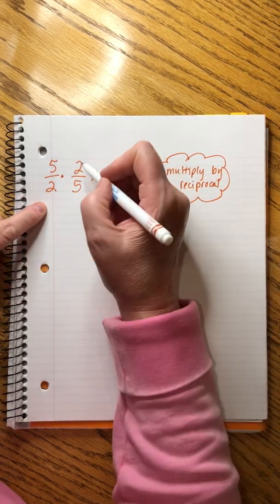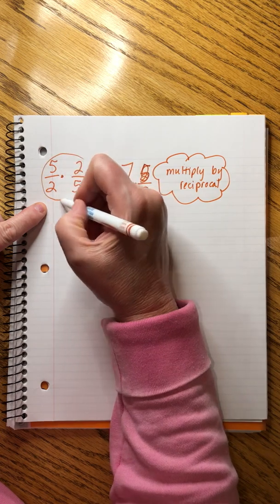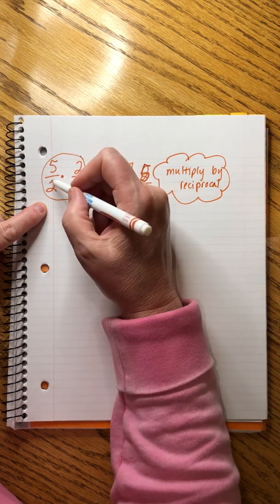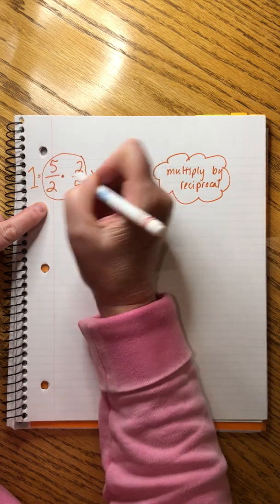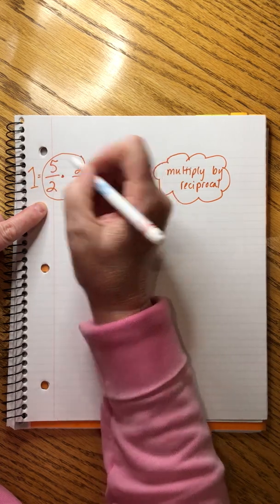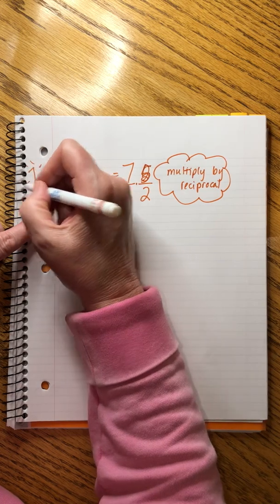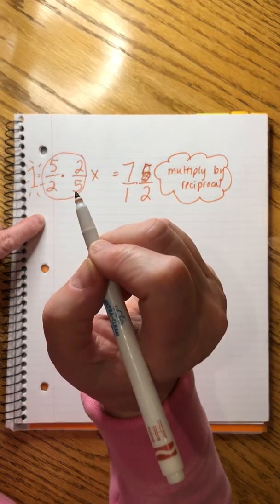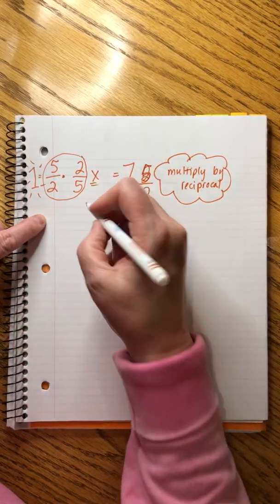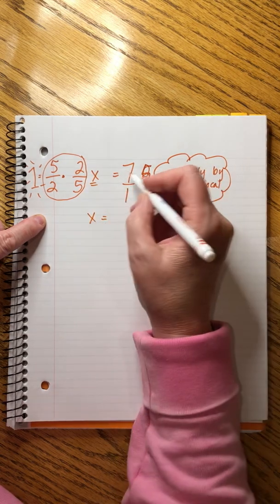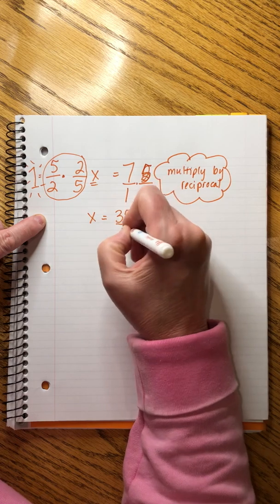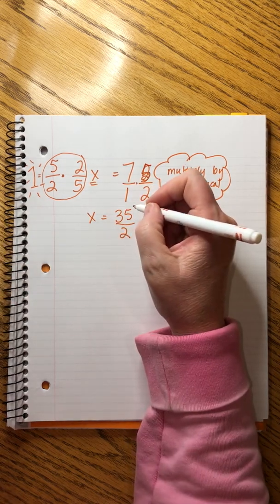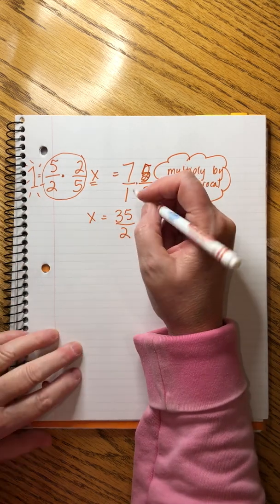This now, notice, these two go together. Whenever you multiply a number by its reciprocal, it turns into 1, right? 5 over 2 is 10, 2 over 5 is 10, 10 over 10 equals 1, and poof, it disappears, right? It's not our problem anymore. Yay. So now we have x by itself, and now we just have to clean up the fallout over here. This would be 35 over 2. That is our final answer.